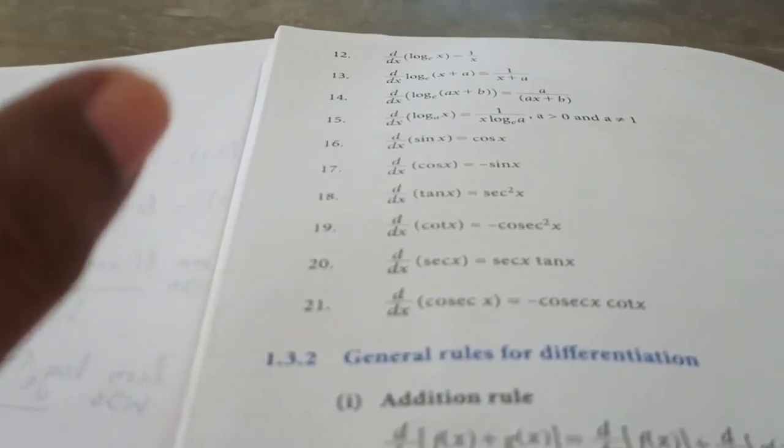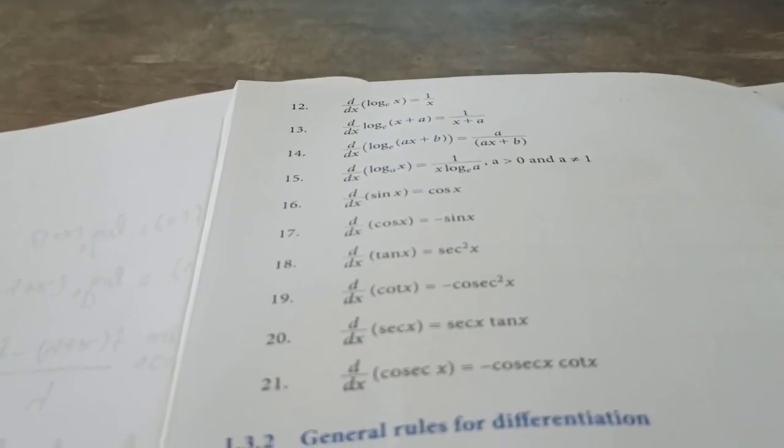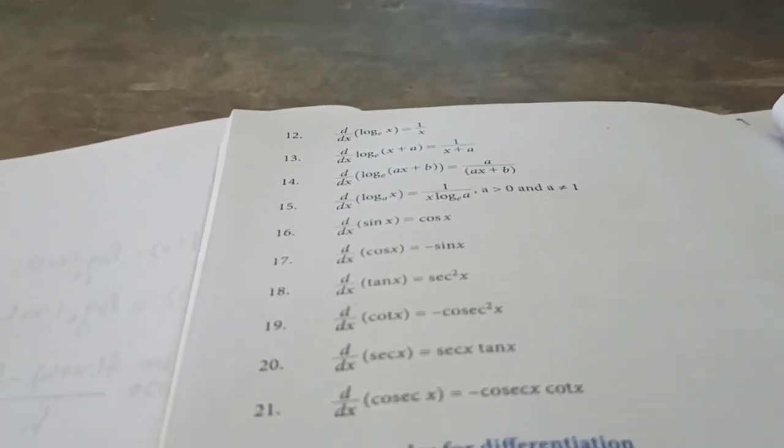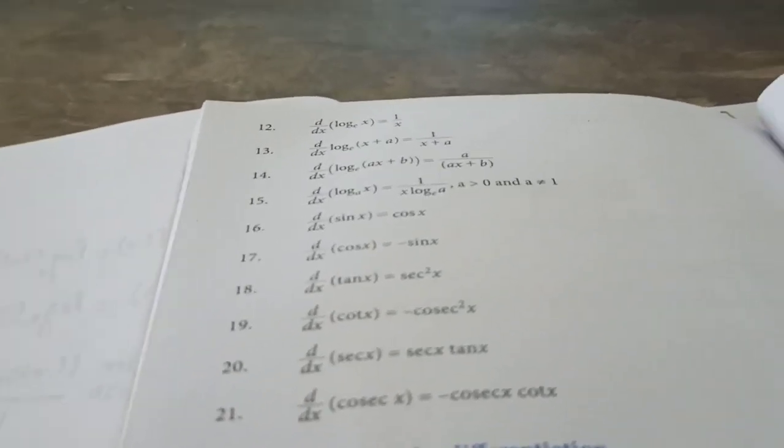These 21 formulas are very, very important in the problems and all. I will ask simply, what's the formula for d by dx of cos x, what's the formula for d by dx of cot x. So these 21 formulas you need to learn by heart very thoroughly, then only it will be very useful for you. Understand, students?